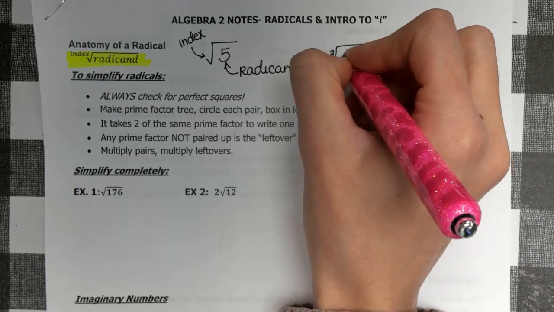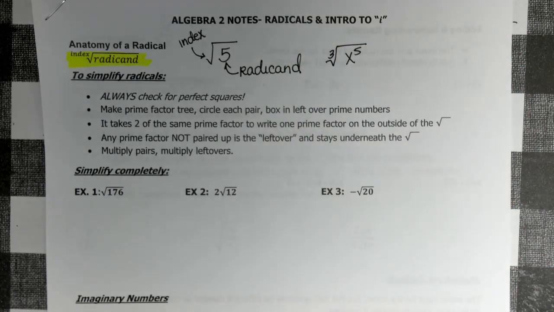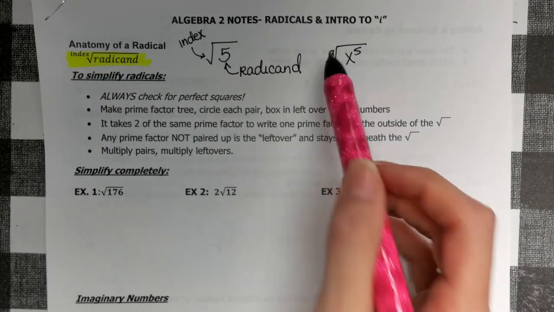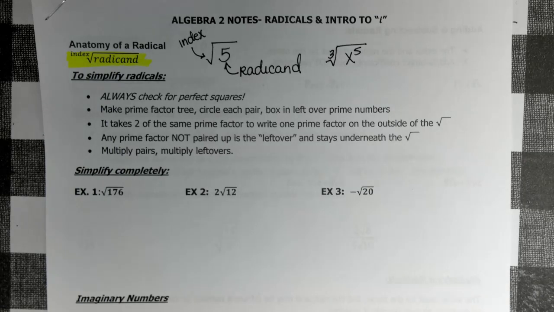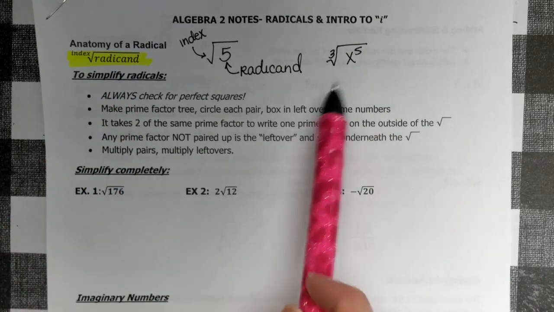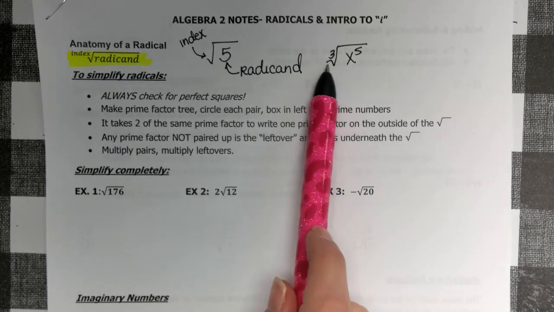So cube root of x to the 5th: x to the 5th would be your radicand, 3 would be your index. Okay? Right now, we're only looking at square root, but I want you to make sure you understand that because later on we're going to do bigger indexes, okay?